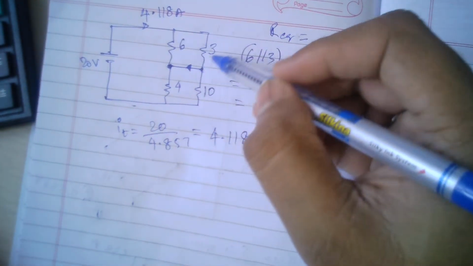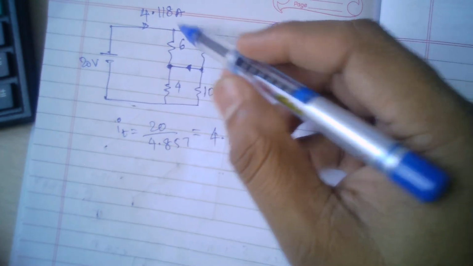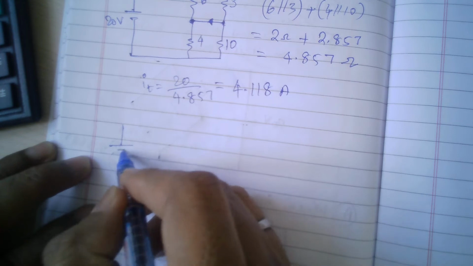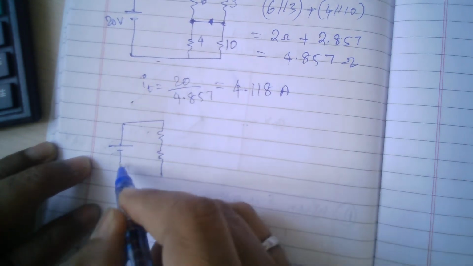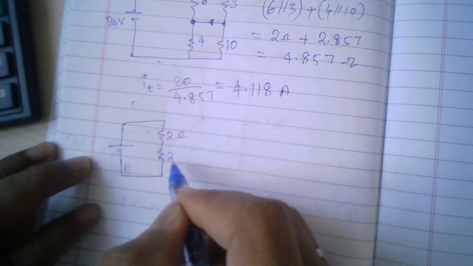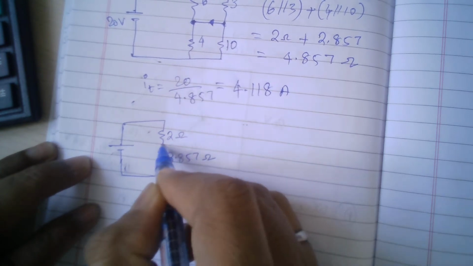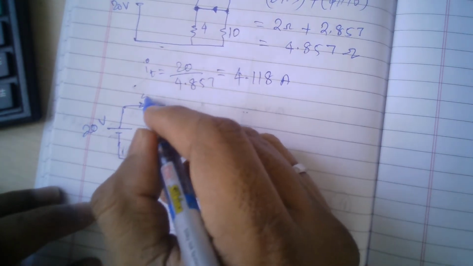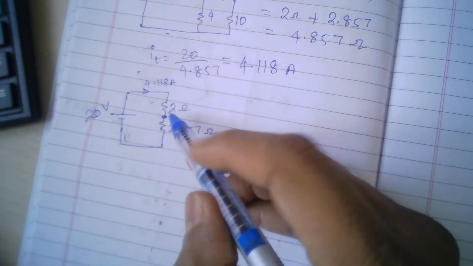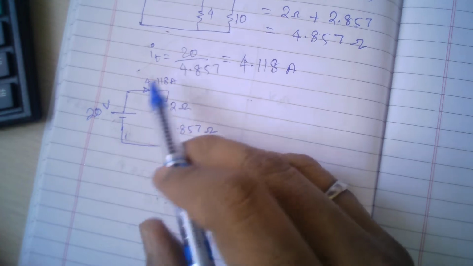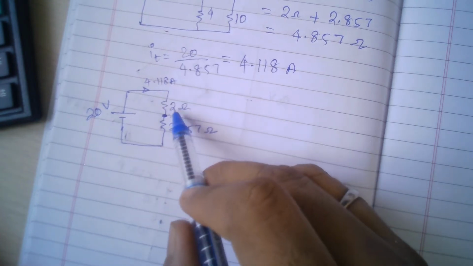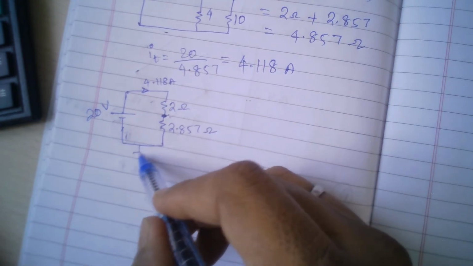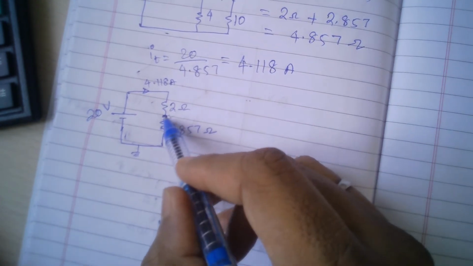See, this equivalent resistance is 2. So if I redraw the circuit once again, it will be like this: 2 ohms and 2.857 ohms, and this is the point. Okay, so this is 20 volts, and the current also is known, 4.118 amperes. So the potential at this point will be 20 minus 4.118 into 2, or simply 2.857 into 4.118, because if I consider this as a ground, from here to here I'll know the potential of this point.